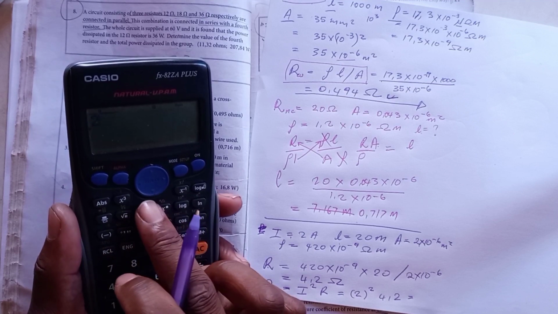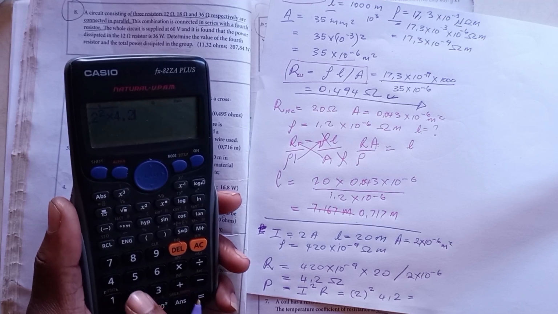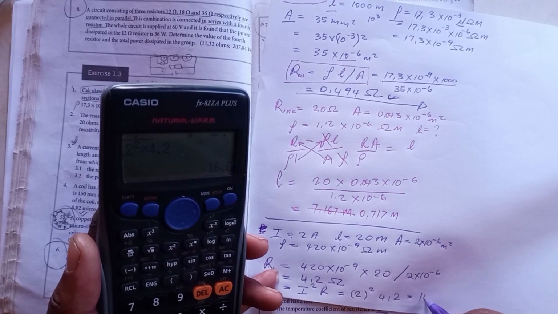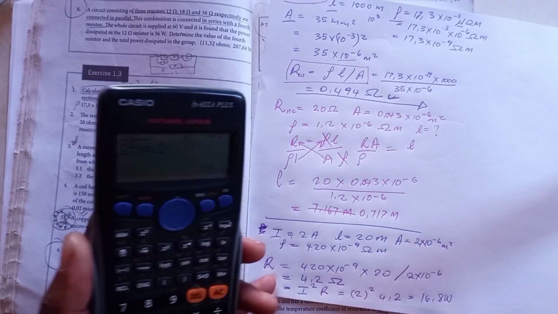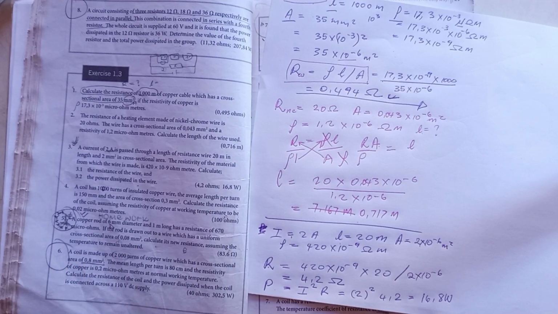We have 2 squared times 4,2, and this is equal to 16,8 watts. Power is calculated in watts, so that's what they got there. Now we are done with this one.